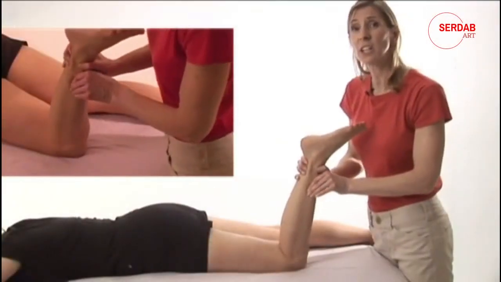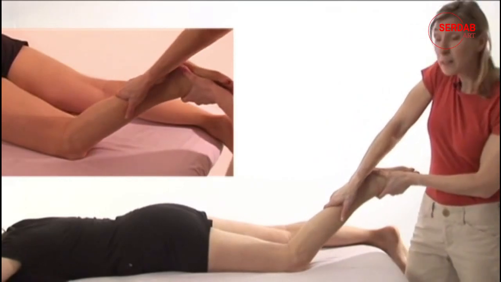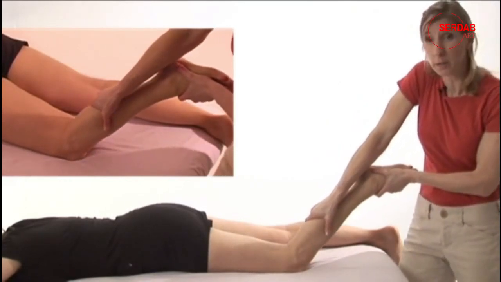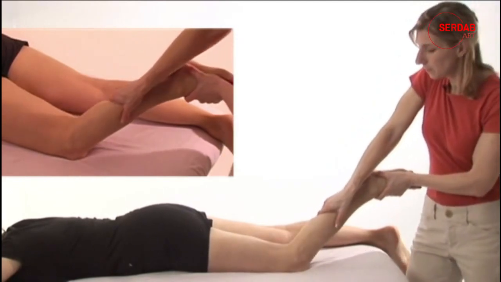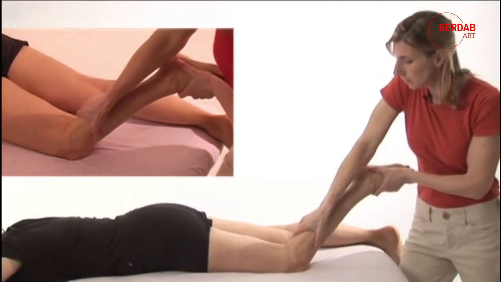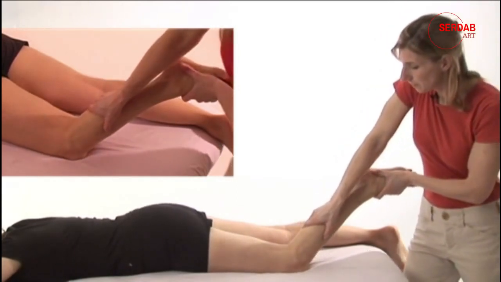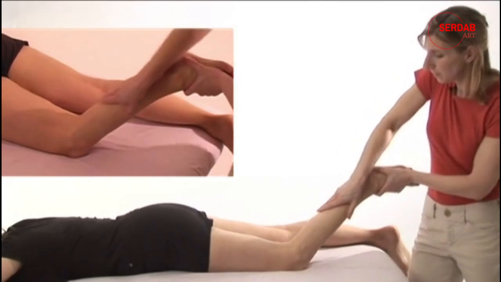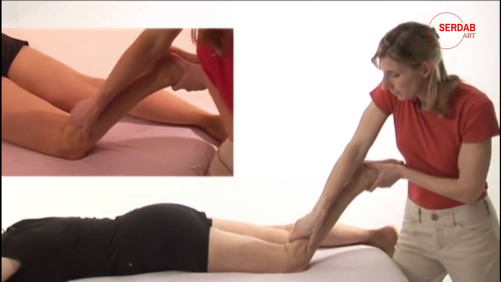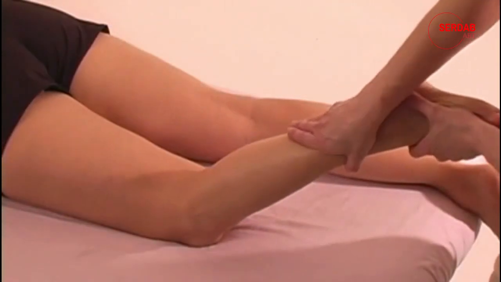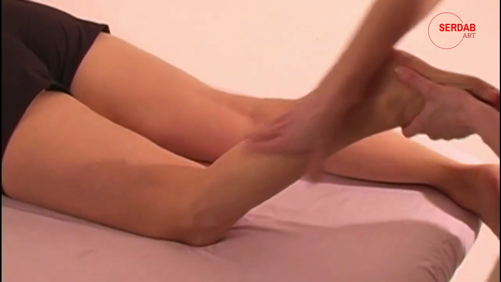Then you use longitudinal stripping to help lengthen the fibers that have been shortened. And finish off your treatment with effleurage strokes to the anterior tibialis.